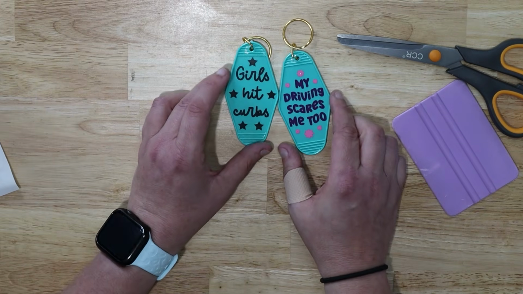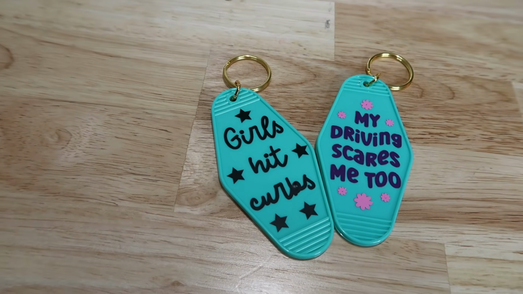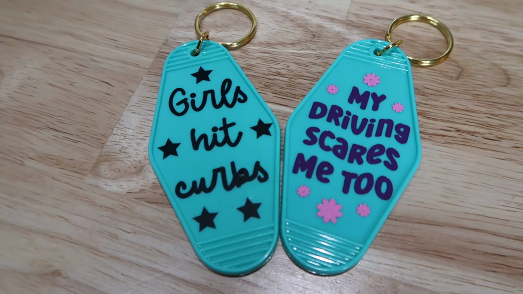All right, let me get you a good up-close view of these because they are absolutely darling. Here are the finished keychains. These came out so great, and using that reverse weeding hack makes everything so much easier.